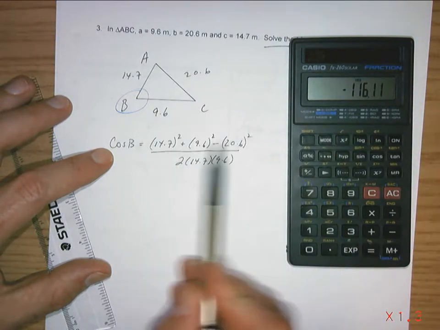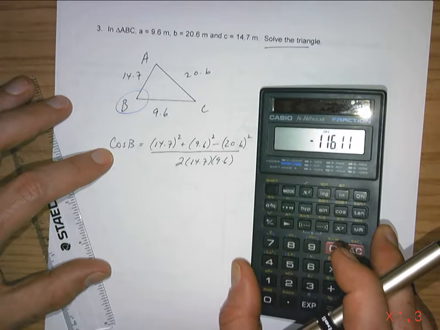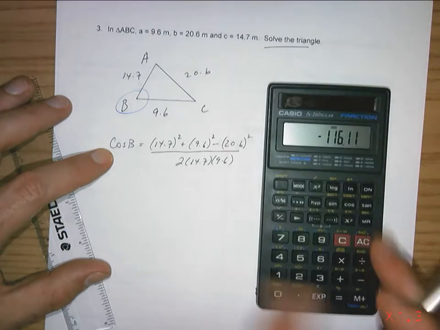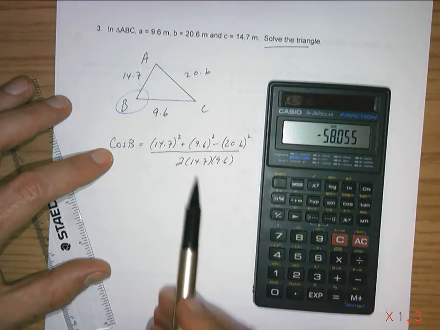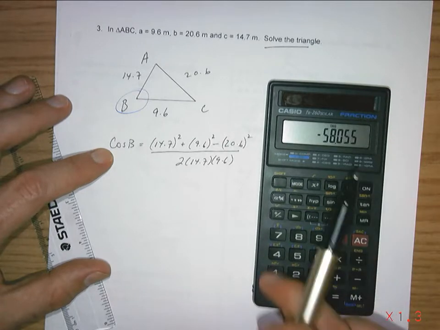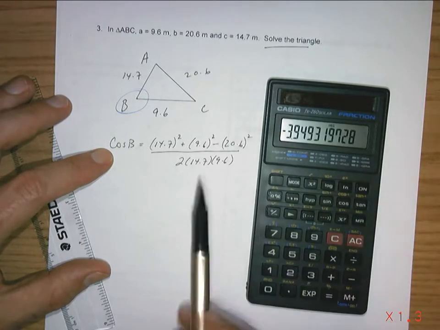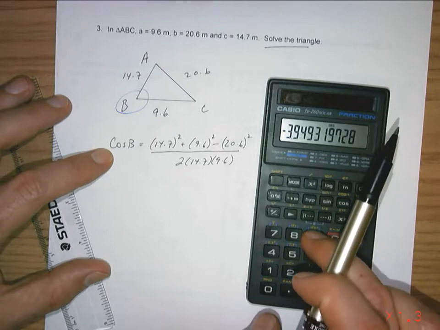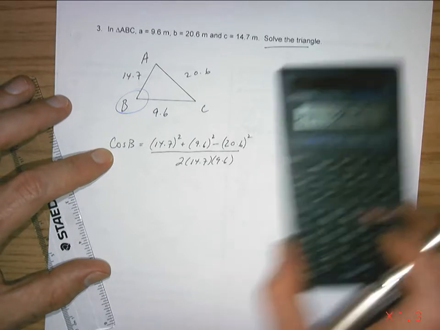So now I have negative 116.11 on top. I'm going to divide that by 2, then divide it by 14.7 equals, then divide it by 9.6 equals.